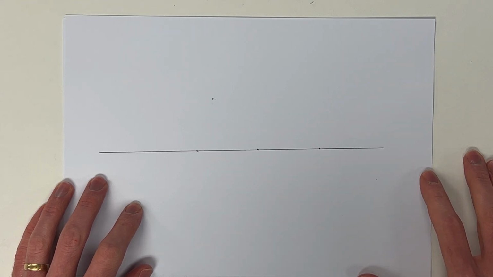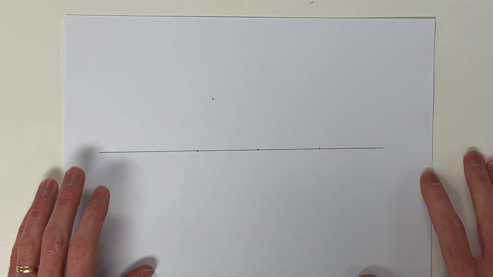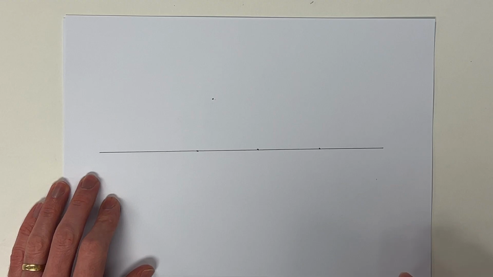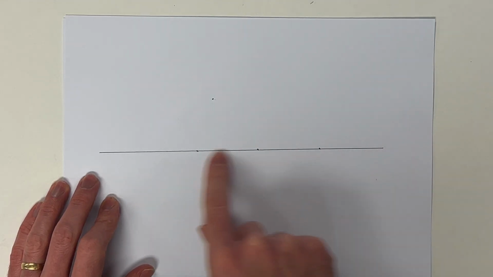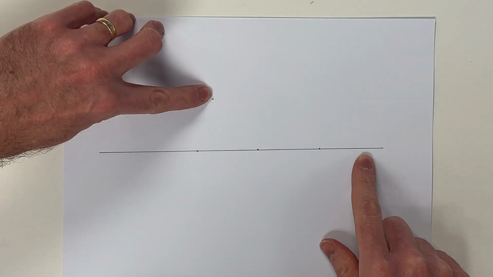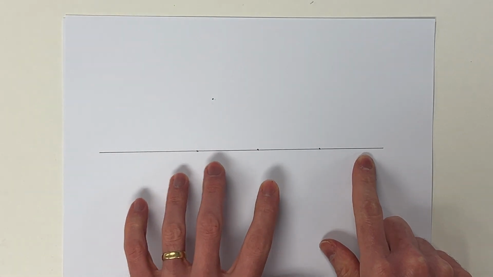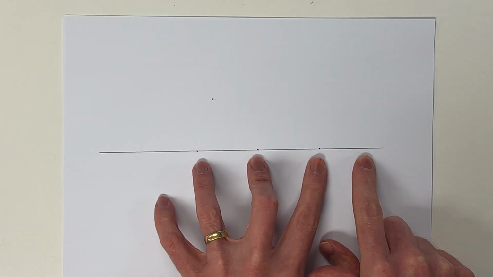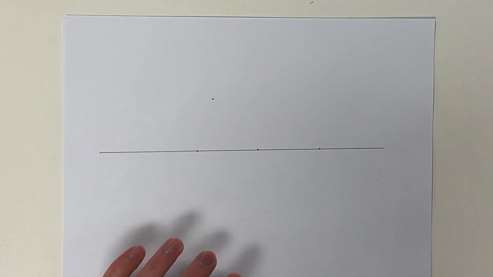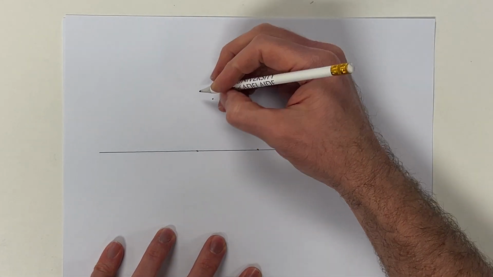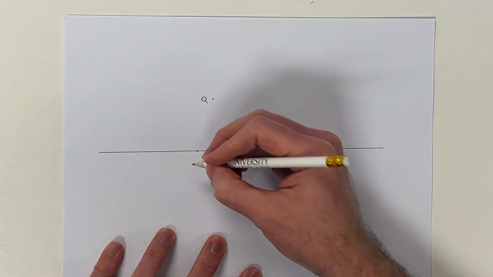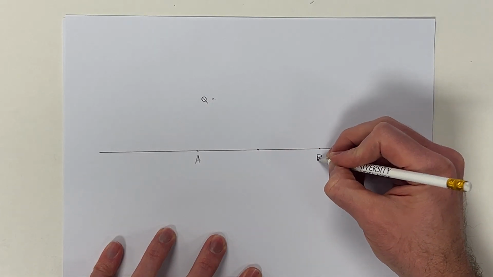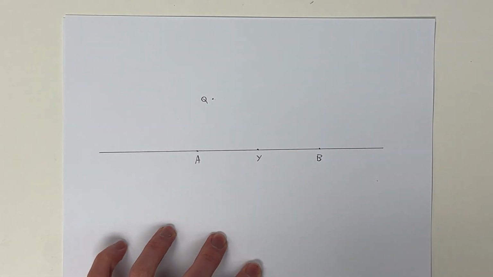Two-sided ruler construction. Draw a line parallel to an existing line through a point not on the line using 3 equally spaced points on the line. So there's my line, and here's the point I want a parallel line through, and this line has 3 points already made that are equally spaced. And give everything names. Q, these are going to be A and B, and the middle point's going to be Y.